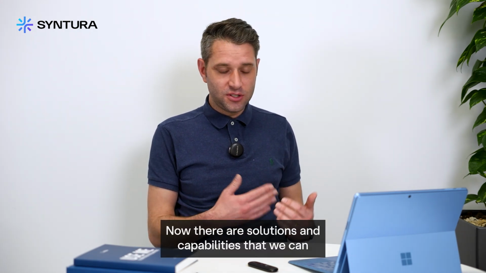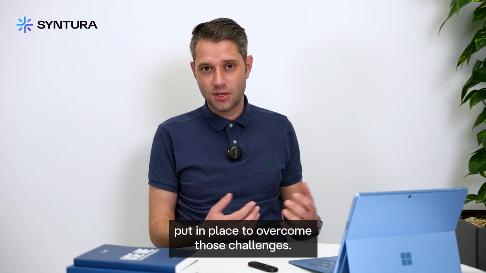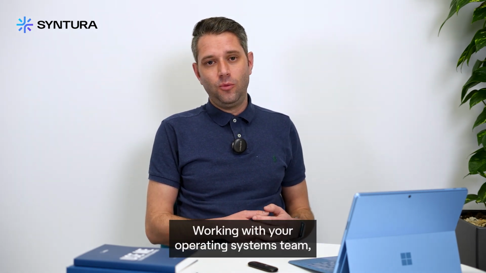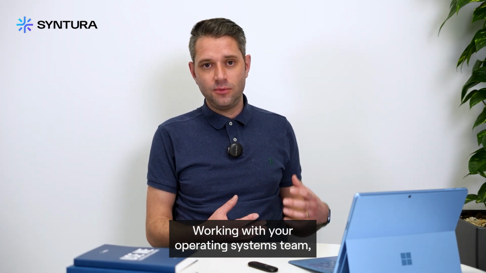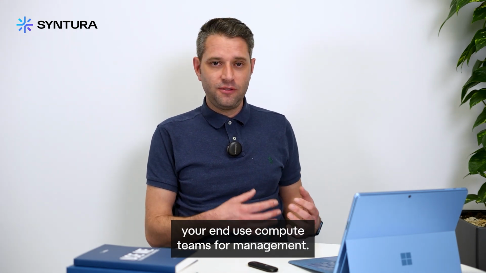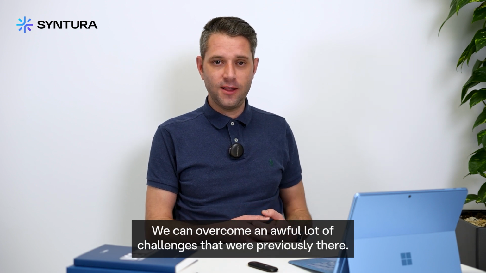Now there are solutions and capabilities that we can put in place to overcome those challenges. Working with your operating systems team, your end user compute teams, for management, we can overcome an awful lot of challenges that were previously there.